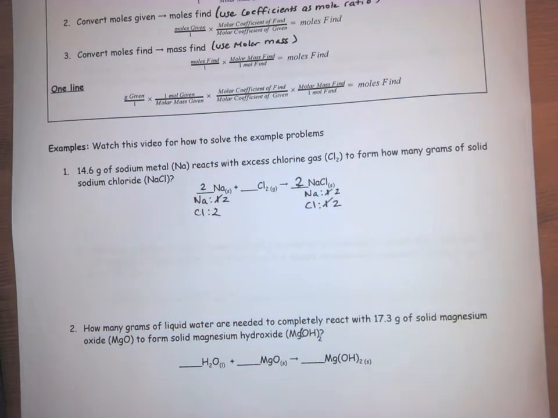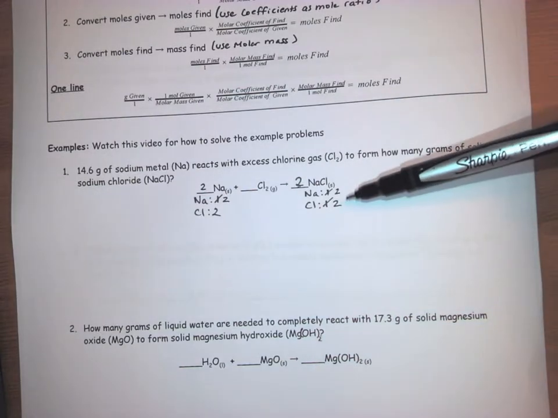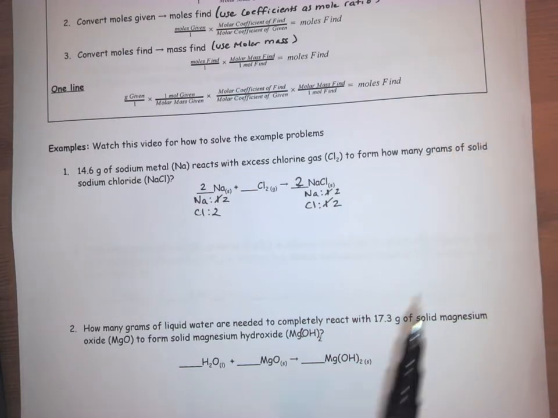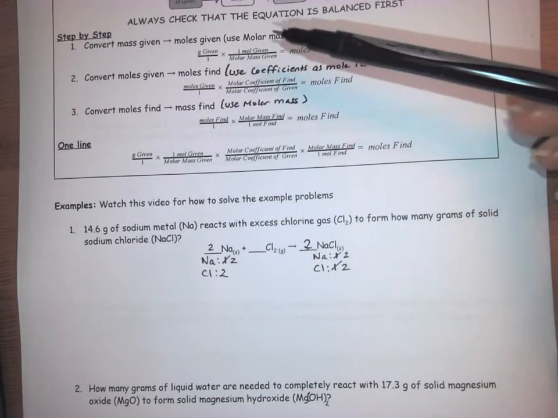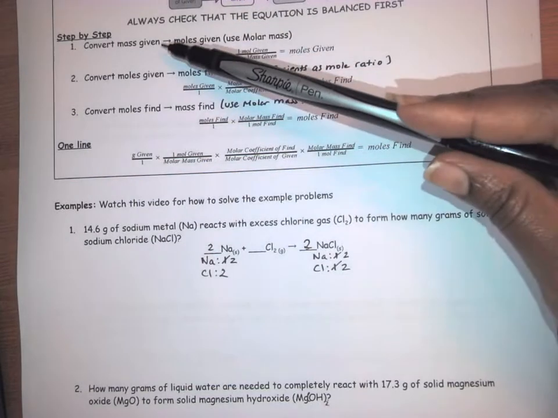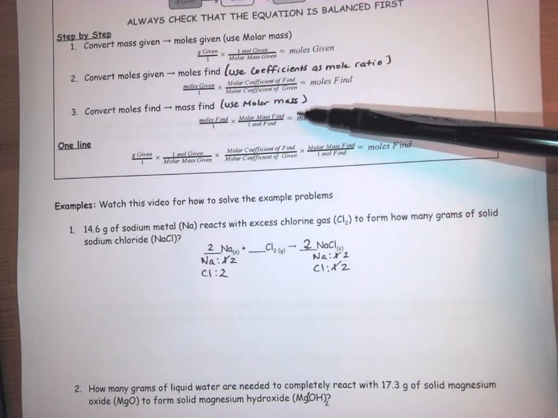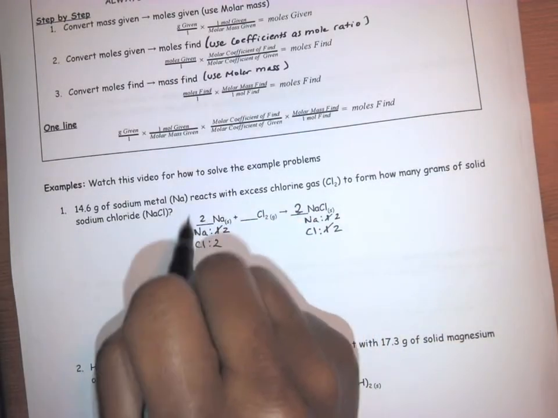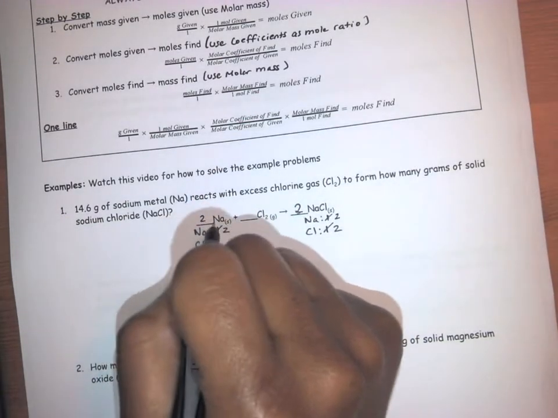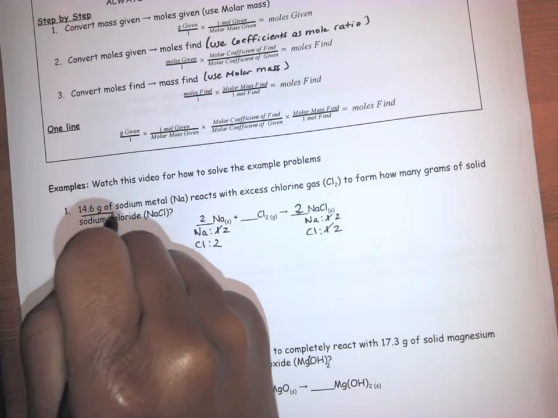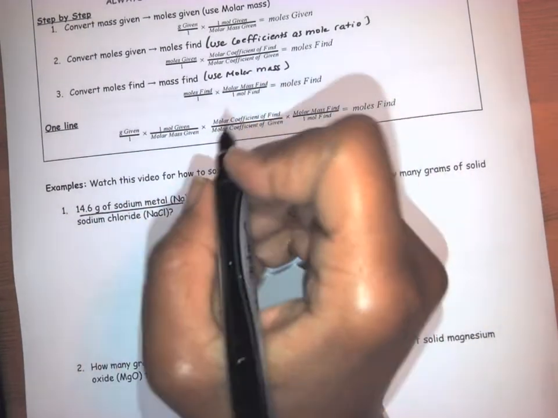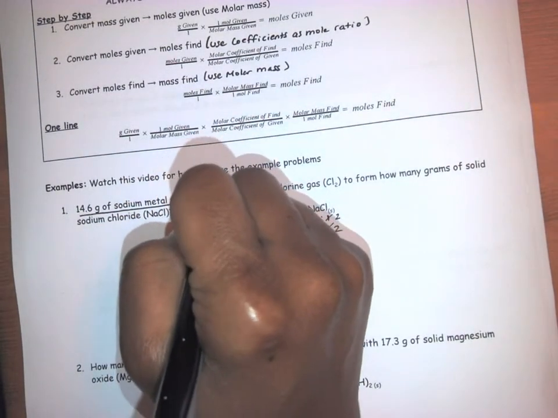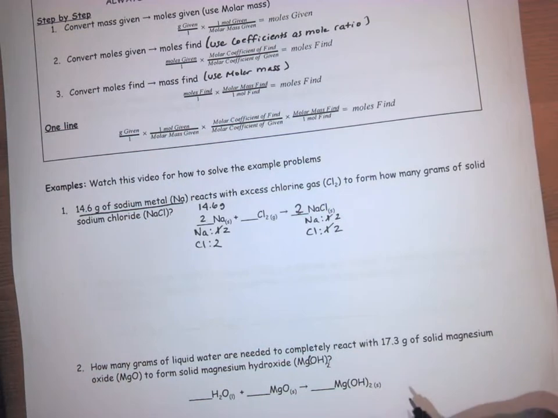Okay, so that's the first step before you start this problem: to check that the equation is balanced. Now we're going to go into this step-by-step process of converting from the mass of our given to the mass of our find. So what I'm going to do here is write above the substance. I'm given 14.6 grams of sodium metal. So above sodium, I'm going to write 14.6 grams, just so I'm keeping track.